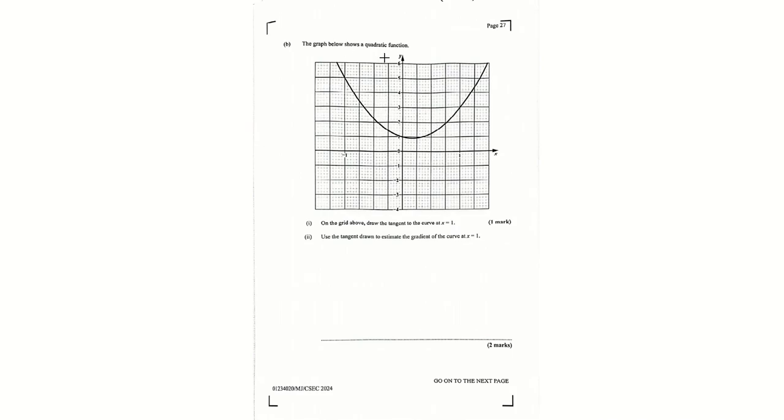They said the graph below shows a quadratic function. On the grid, draw a tangent to the curve. A tangent to the curve just means it's touching the curve, right? So they want, on the grid below, draw a tangent to the curve at x is equal to 1. So at x is equal to 1, that is this coordinate right here.